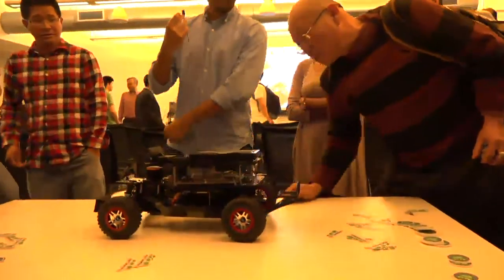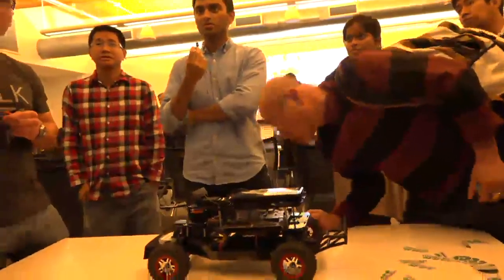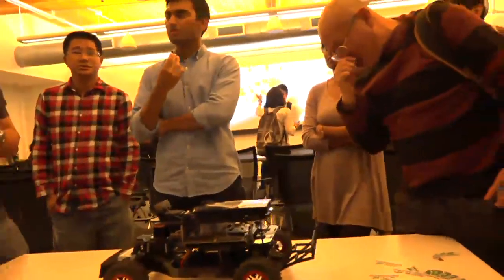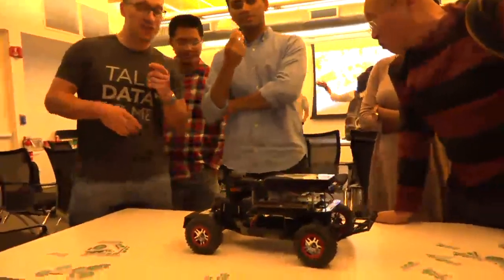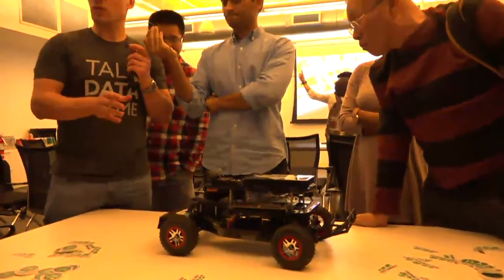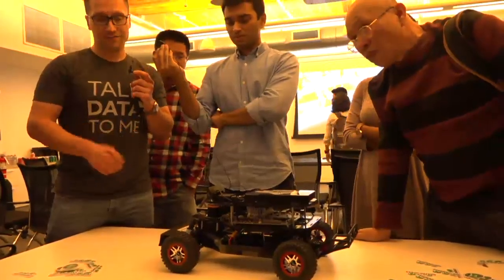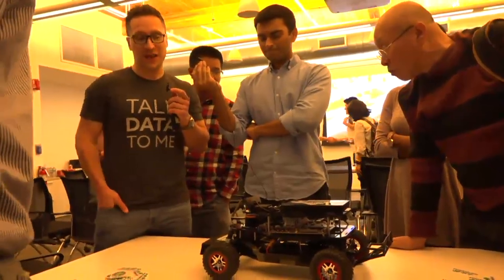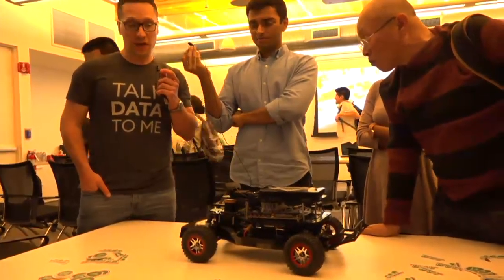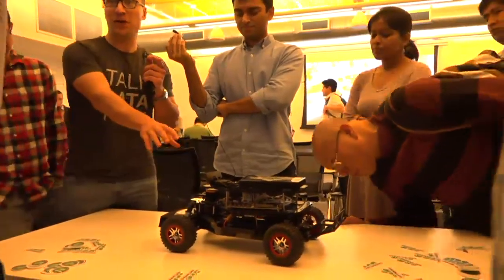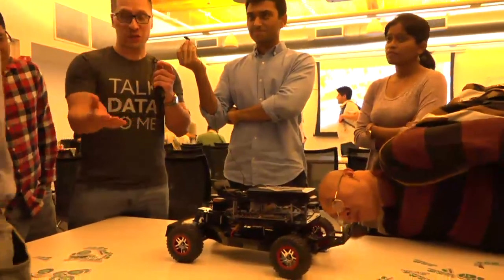So the question is about the specs of the LiDAR itself. I don't know the specs of the LiDAR itself. It probably doesn't have the resolution of the bigger ones, or probably the speed, because it also has to be power efficient, right? So you take all this into consideration. The refresh rate is probably smaller.